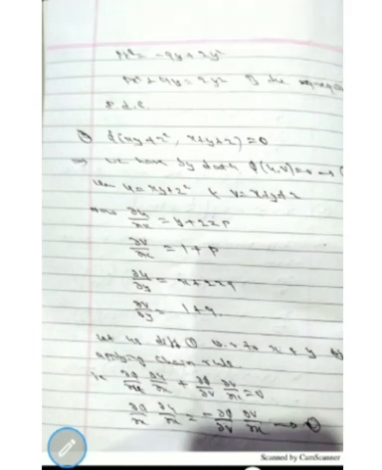Now differentiating u with respect to x, I got dou u upon dou x. Differentiation of xy with respect to x will be y plus 2z, because z square is a function of x. Z is not a variable, it is a function of x. So z square differentiation is 2z. Again, z differentiation is dou z upon dou x, and we have denoted dou z upon dou x as p.